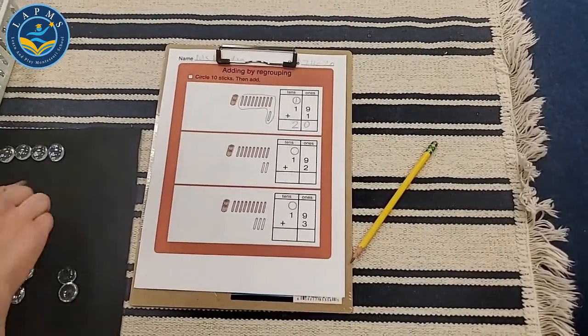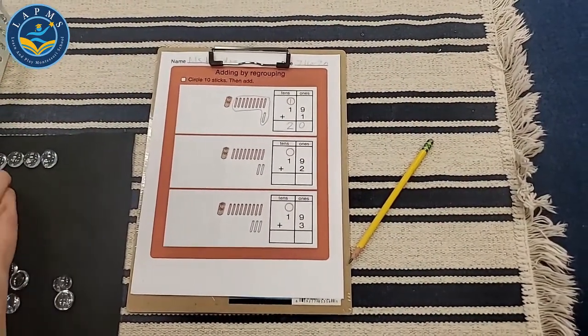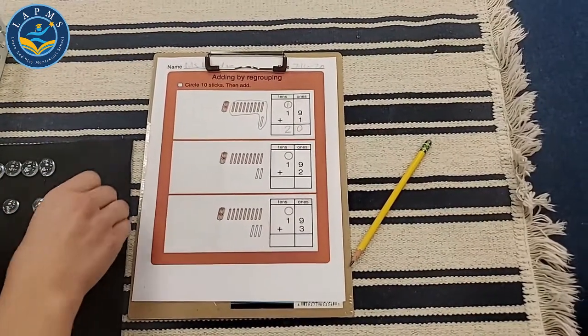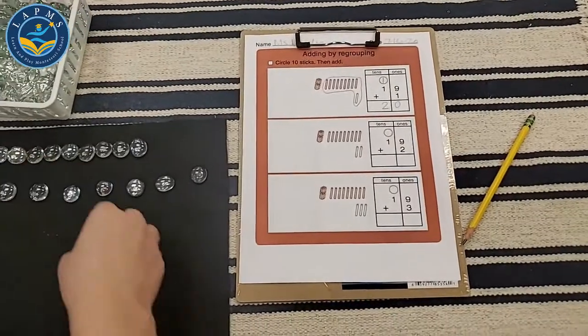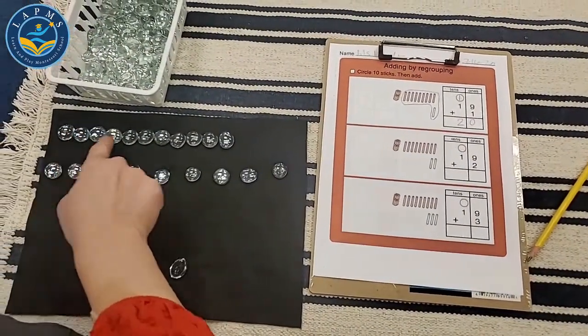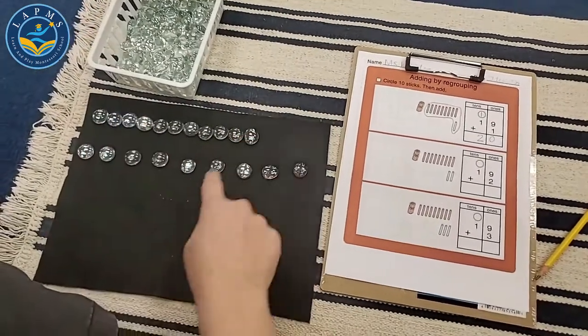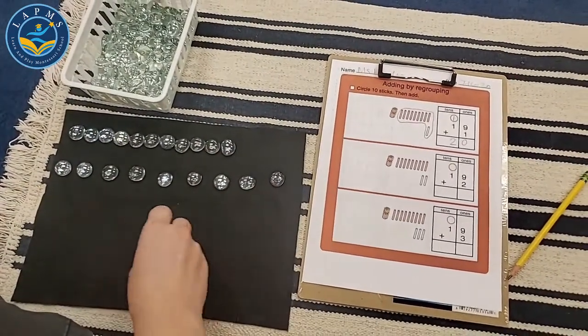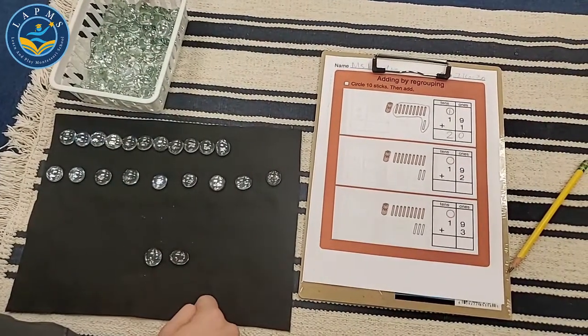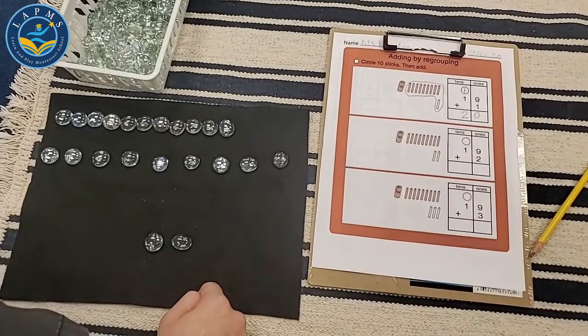So this is 10, and then 3, 4, 5, 6, 7, 8, 9. Okay, there's 9 here. 10 is together. That's 1 ten. This is 9 plus 2.